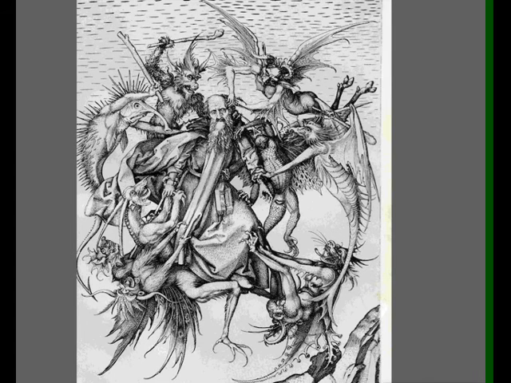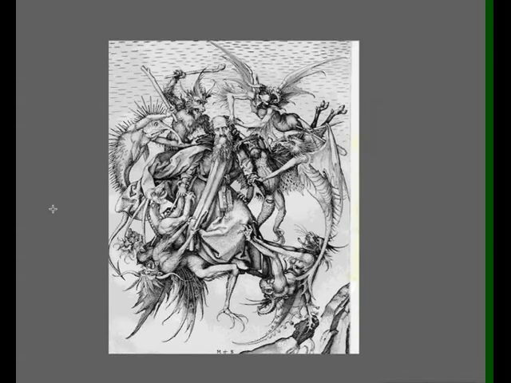The next artist is Martin Schongauer, and he is a graphic artist. He's not exclusively. He also did paintings, but what we know him for is for his graphic work. Let me zoom out a little so you can see the whole picture. This is the Temptation of St. Anthony. You have a figure in the air.